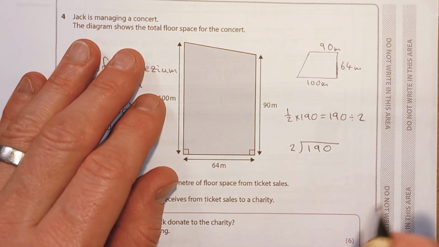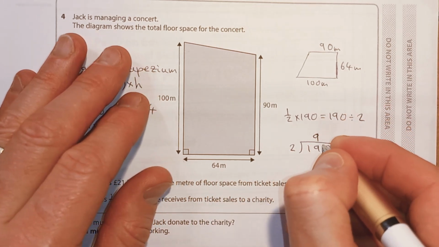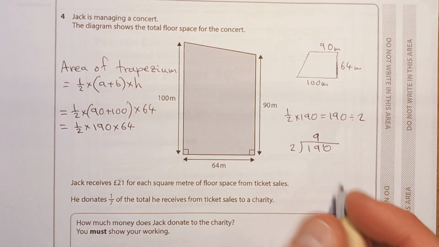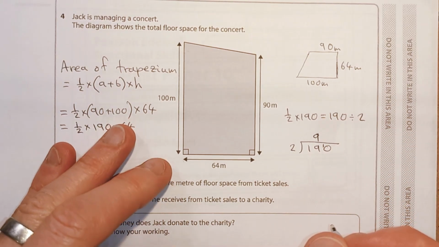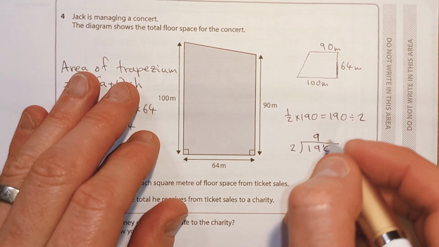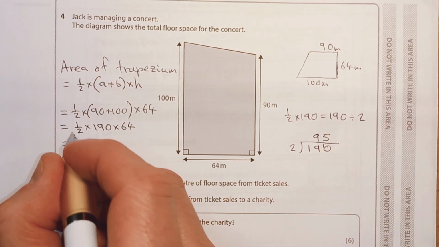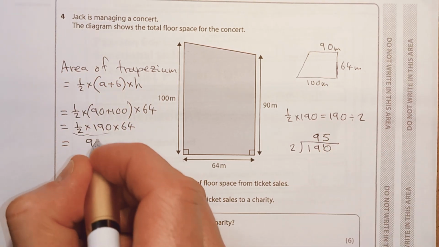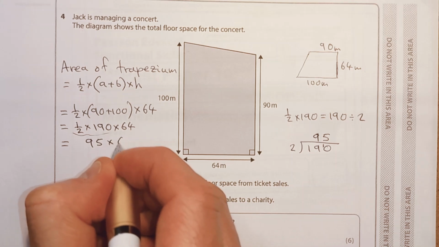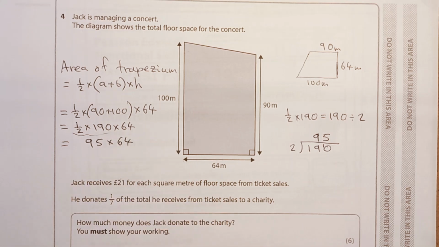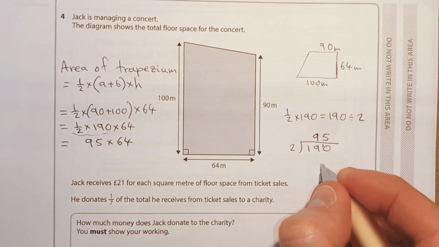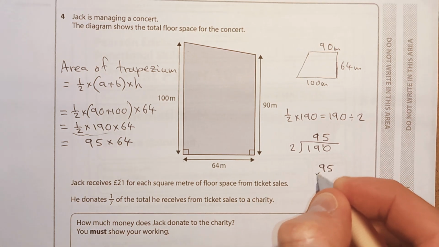That's 9 times, with 1 left over. And 2 goes into 10, 2, 4, 6, 8, 10. That's 5 times. Okay, so we can rewrite this. So we've done this bit is 95 times 64. Okay, I'll do this over here, 95 times 64.